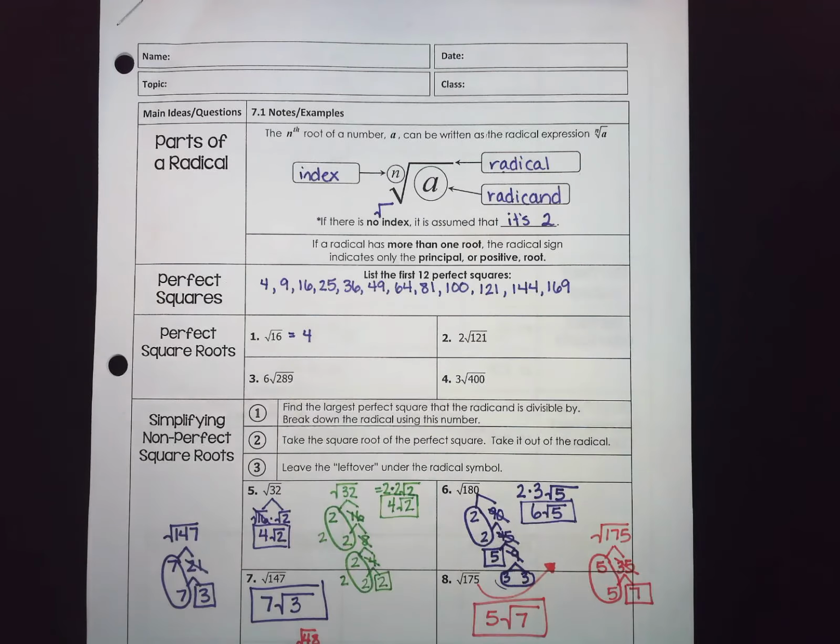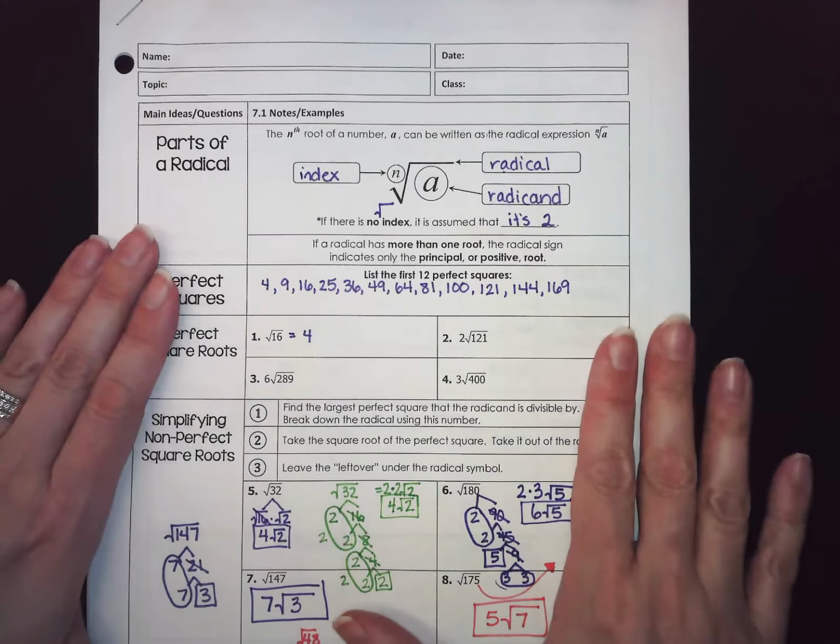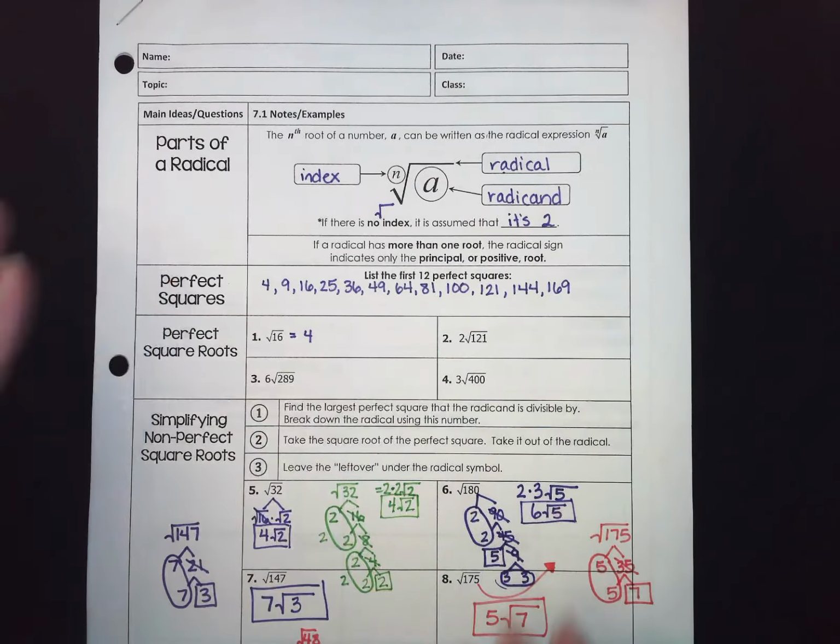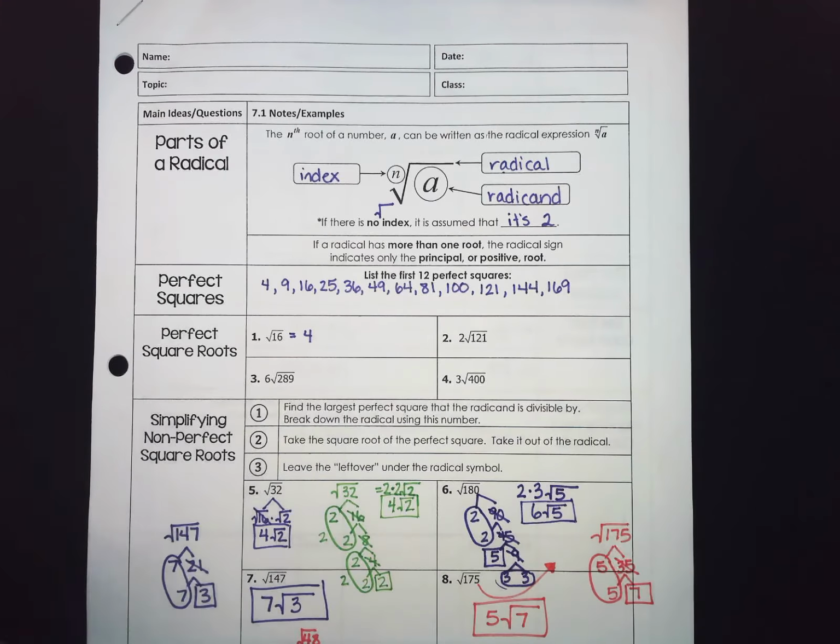All right, so we are still on the 7.1 packet. You can see what we did yesterday. We're going to keep going, but now our square roots are already going to be multiplied by something.